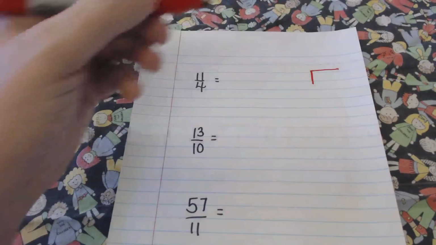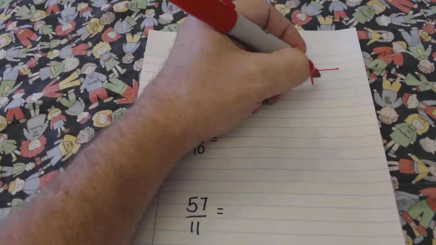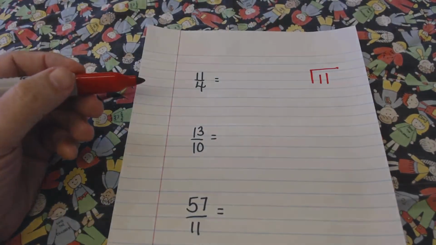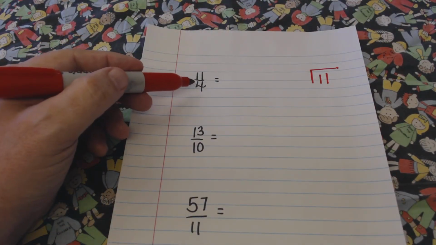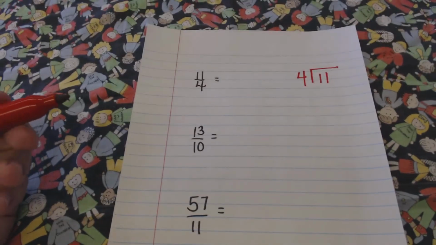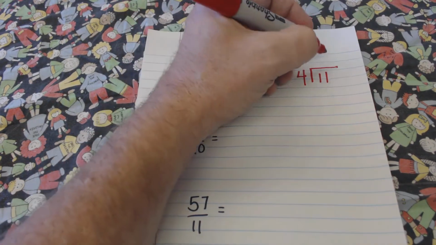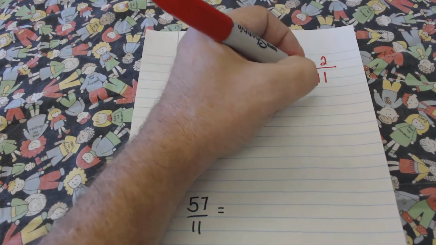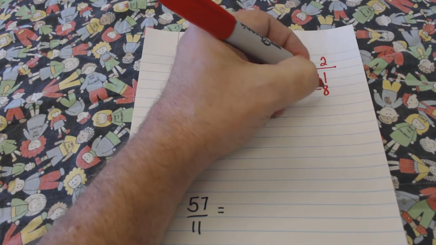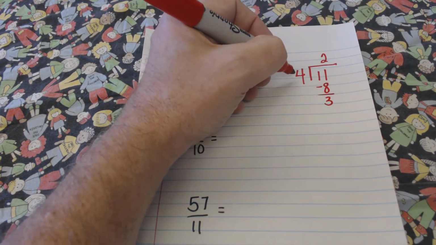Boys and girls can, off to the side, create a division house. The numerator becomes the dividend. The denominator becomes the divisor. And this is just a division problem they should be able to solve. How many 4s are in 8? That would be 2. 2 times 4 is 8. 11 minus 8 is 3. 3 is less than 4.